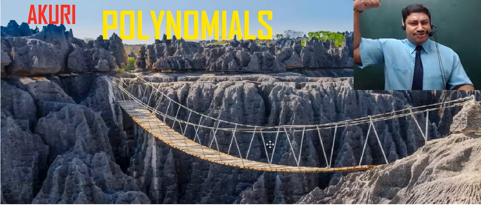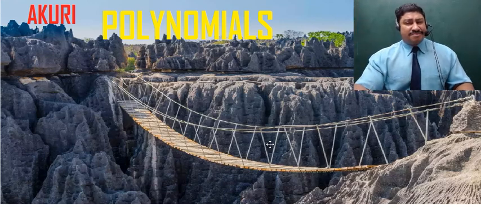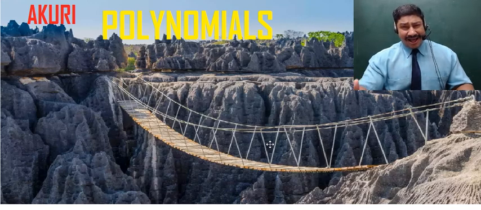Children, before we get started, let's quickly look up this interesting place. This is Singi de Be Maraha, Madagascar, Africa. It is here that you'll get to see labyrinths of towering limestone needles, Singi peaks where you cannot walk barefoot, gorge of the river Manambolo, mangrove swamps, and also special species of lemurs.